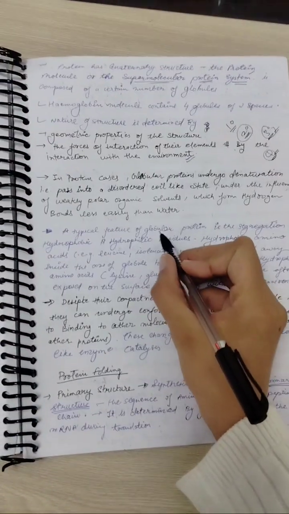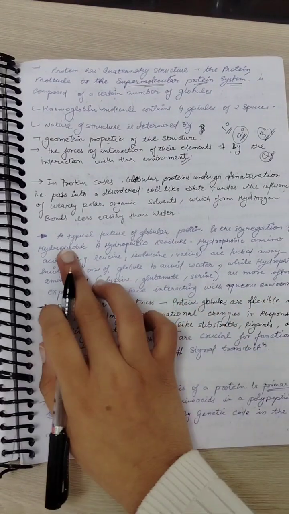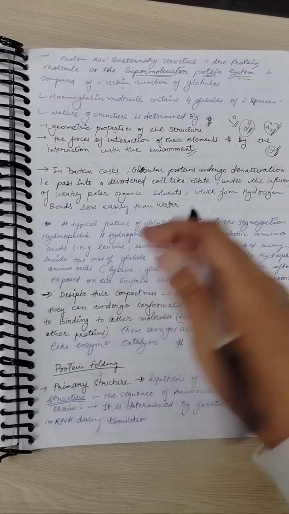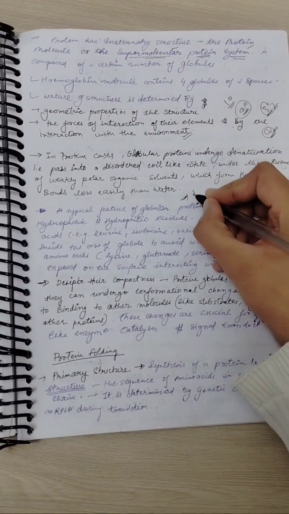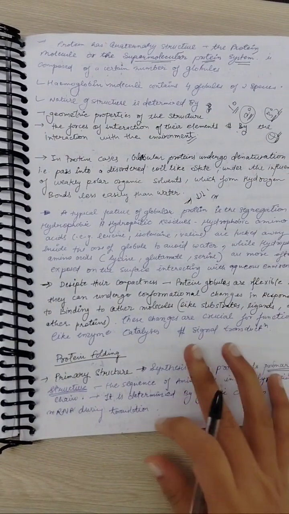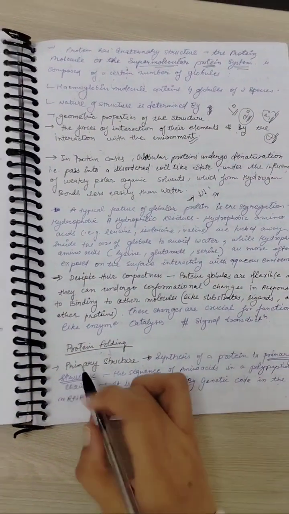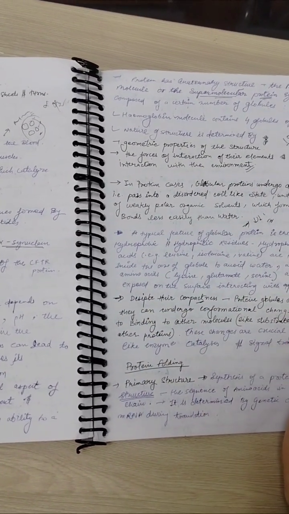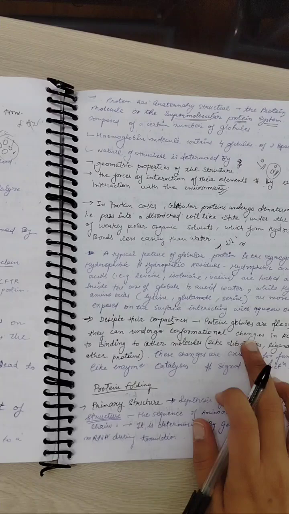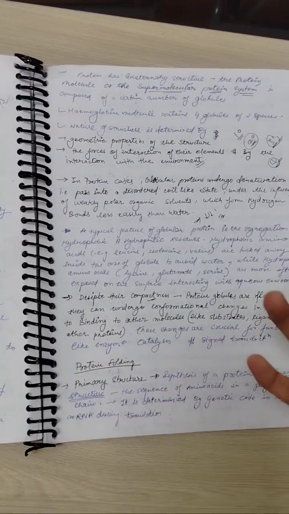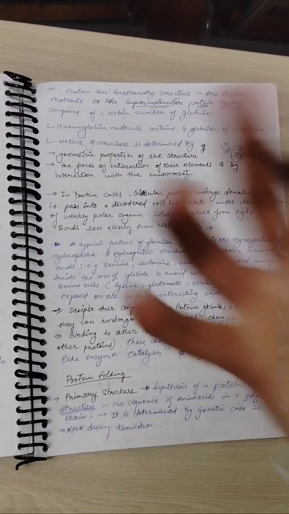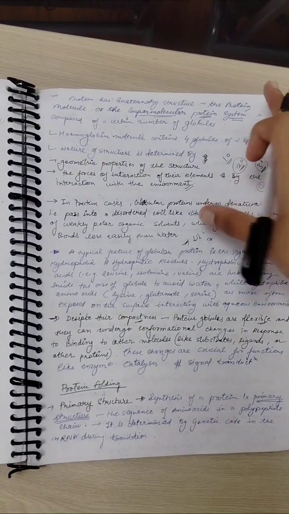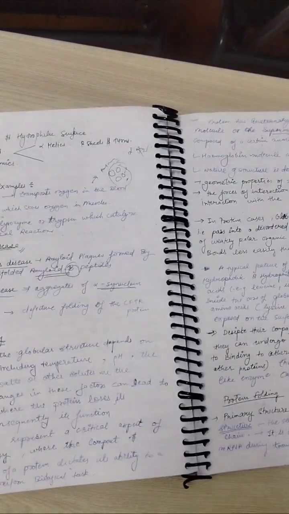A typical globular protein shows segregation of hydrophobic and hydrophilic residues, formed to minimize the free energy. Despite the compactness, protein globules are flexible and undergo conformational changes with different temperature, pH, and environment, due to our biological environment.